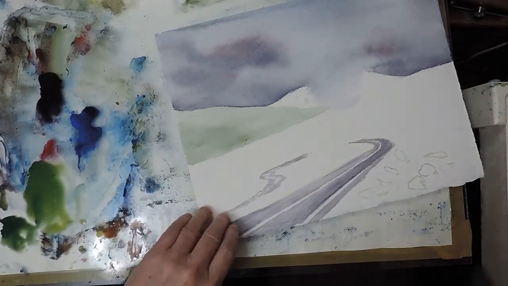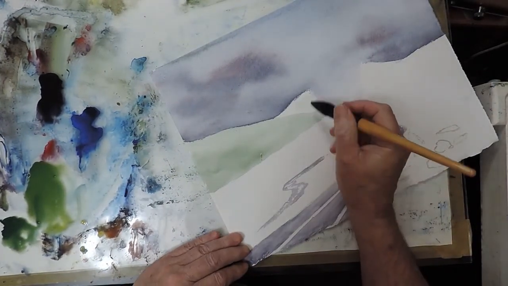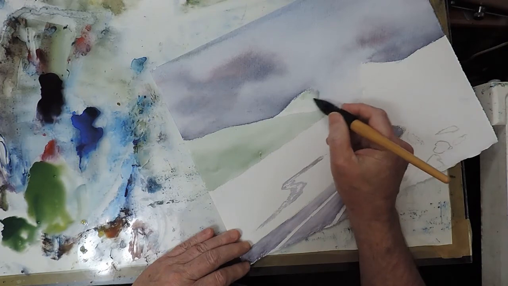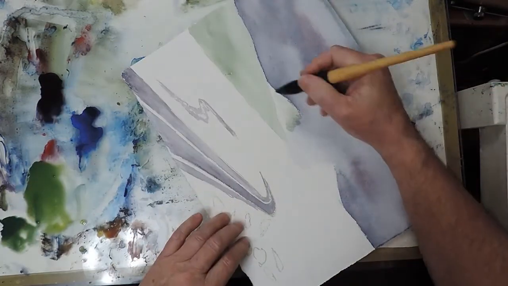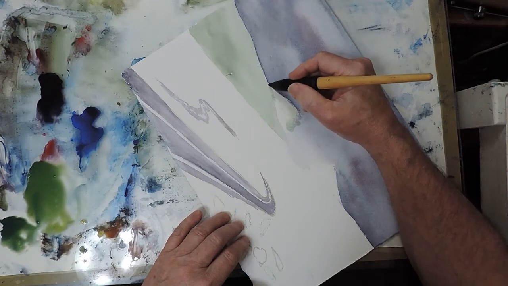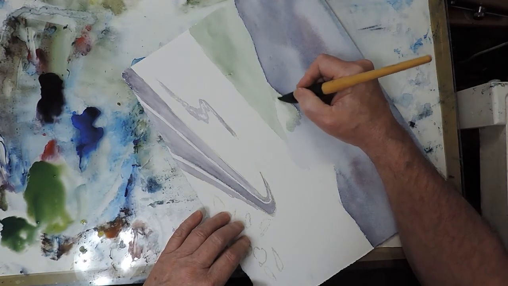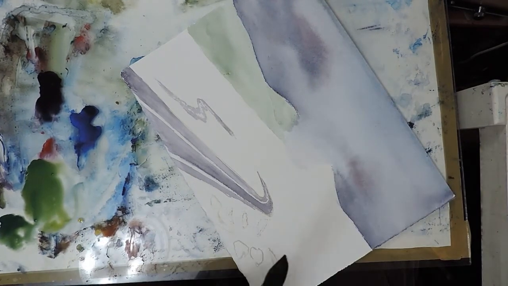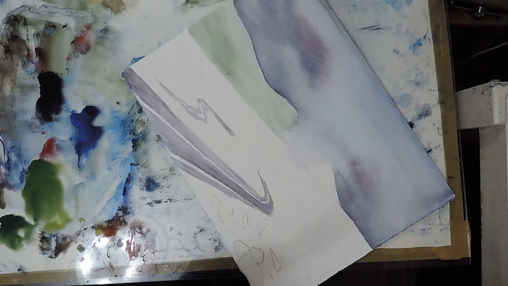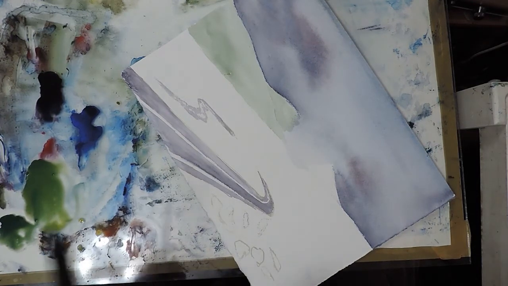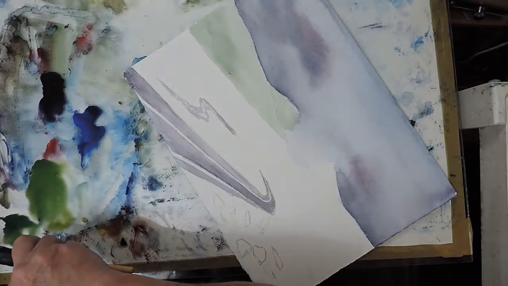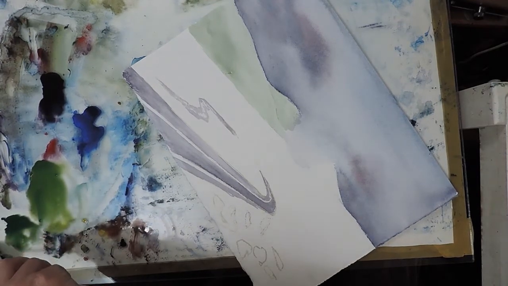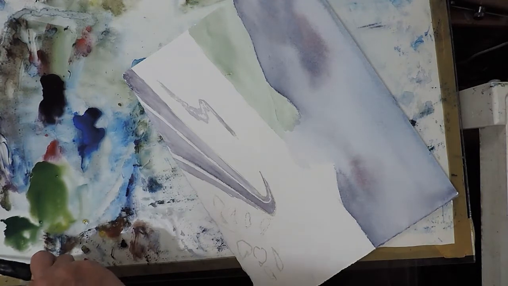Okay, so now we can move on to hill number 2, background hill, and just have some colour going into the mist here. I think what we need is a bit of water. A clean brush? Don't think it is. Let's do a bit of cleaning here. Just got a bit of paint in it. I don't want any paint, so let's clean that out.